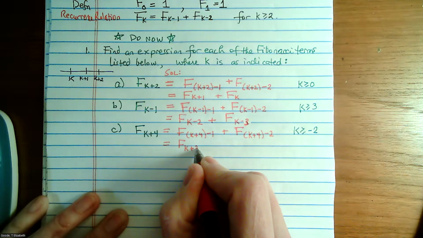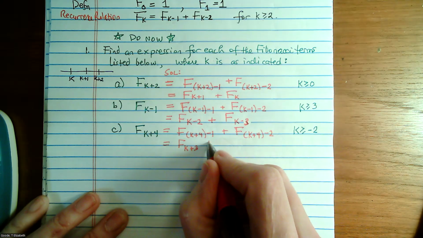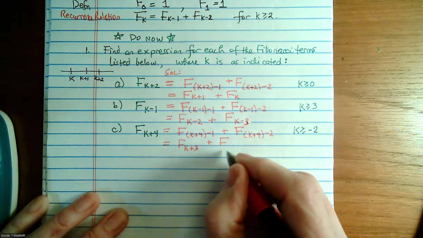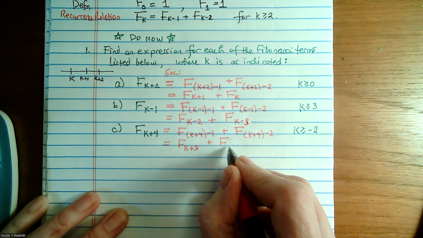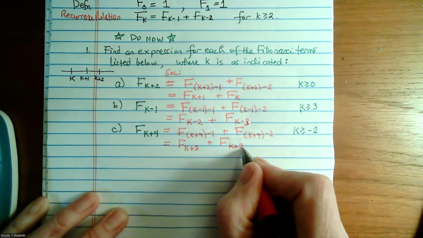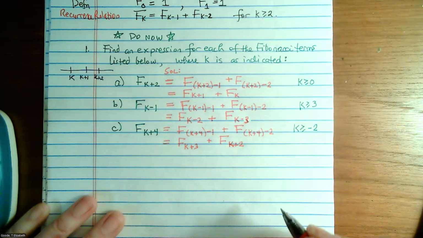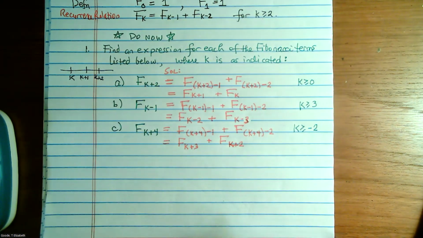f of k sub 3, or f of k plus 3, sub k plus 3 plus f of k sub, or f sub k plus 2. Nice job. That's a mouthful. Everybody okay with this? Okay, great.